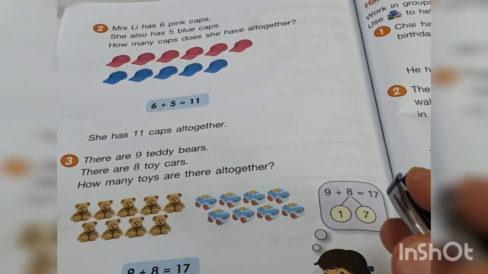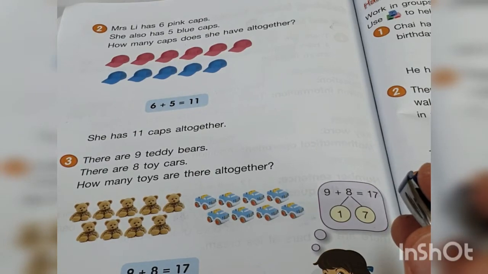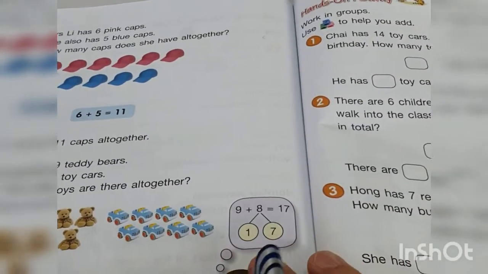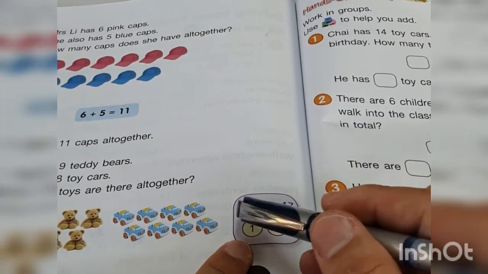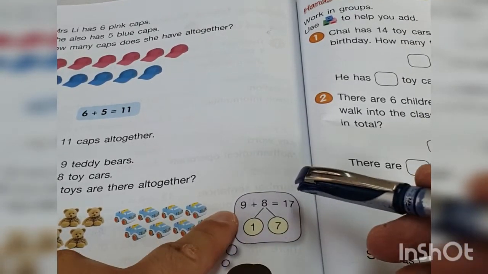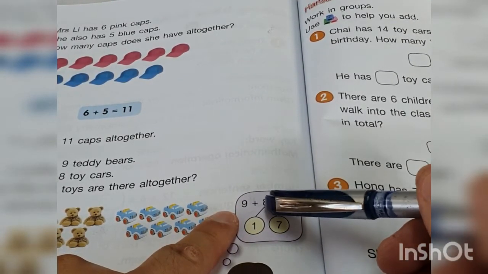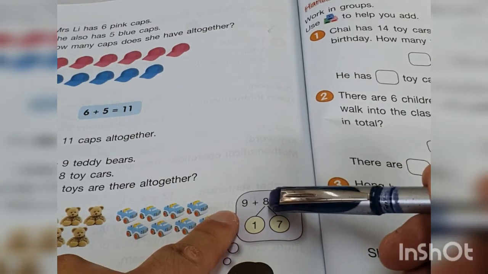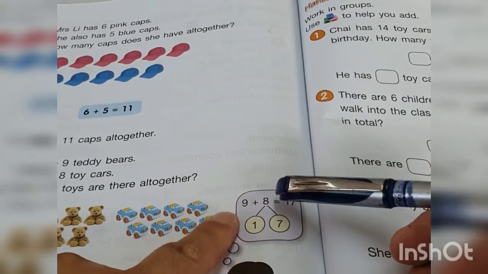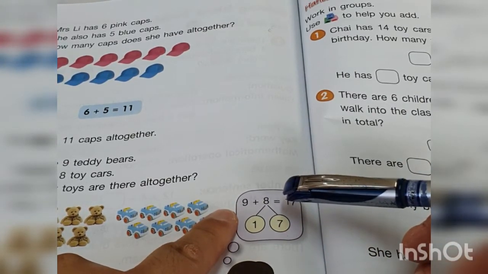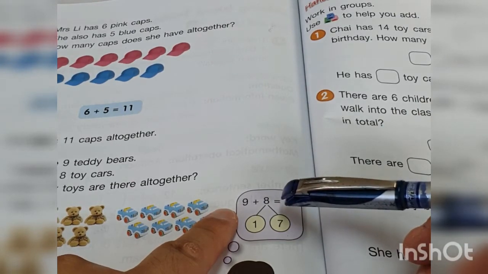And we can use counting with 10. Remember that? So you take the larger number, you start with that, and then you separate the other number in order to make the first number 10. So it's easier to count.